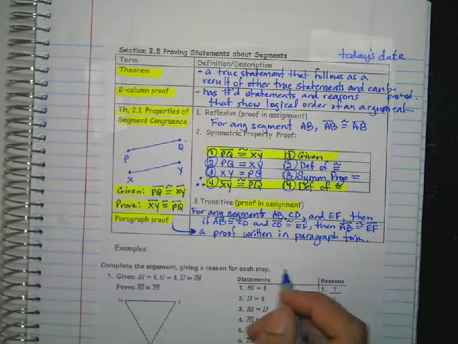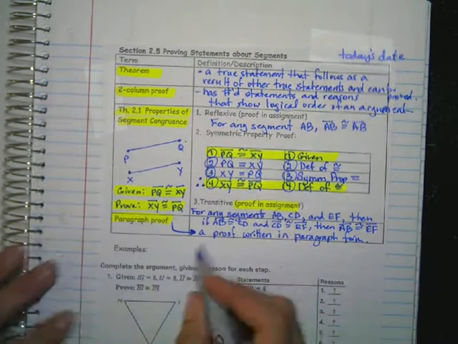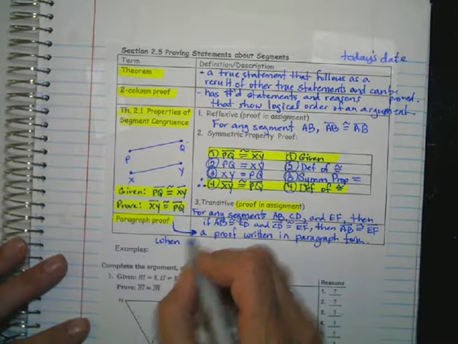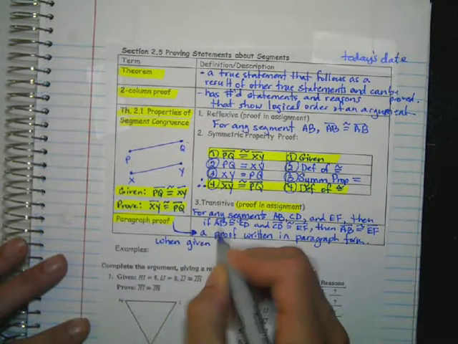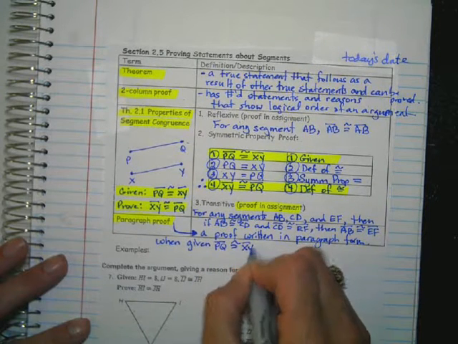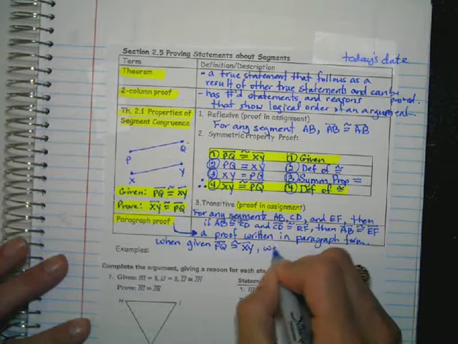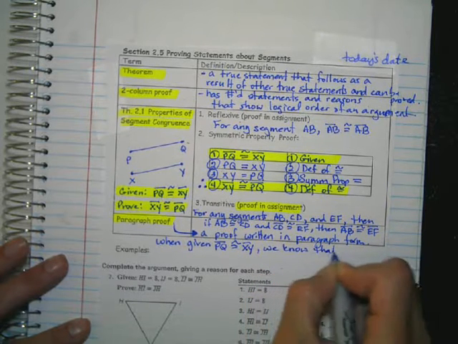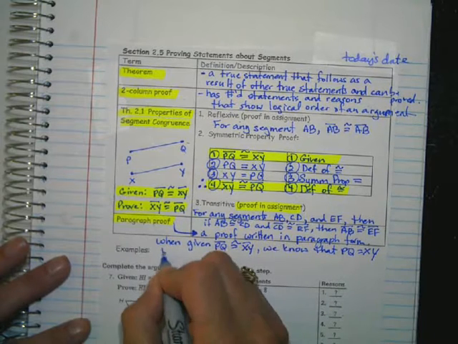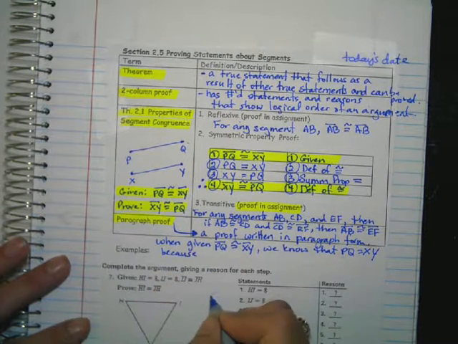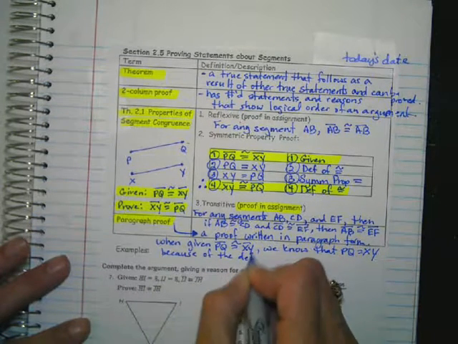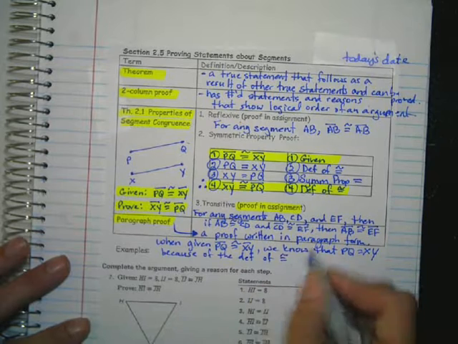I can give you kind of an example of how this one would go. Maybe if you were just going to write this out in a paragraph, you'd say, when given line segment PQ is congruent to line segment XY, we know that PQ is equal to XY. Because, you have a lot of becauses in paragraph proofs, because of the definition of congruence. So then you'd say, then XY equals PQ.